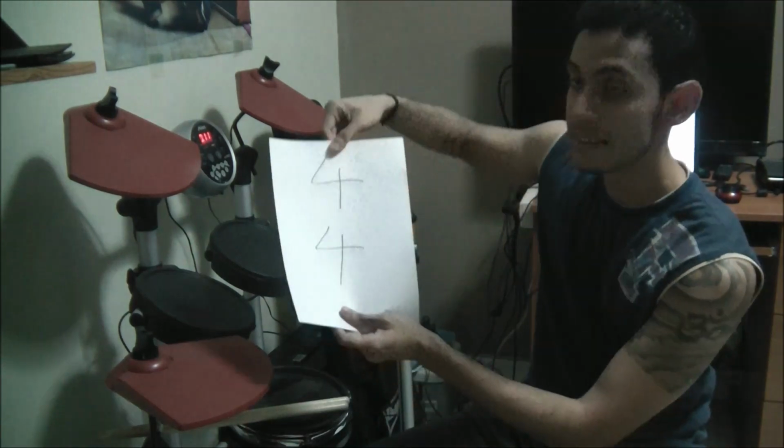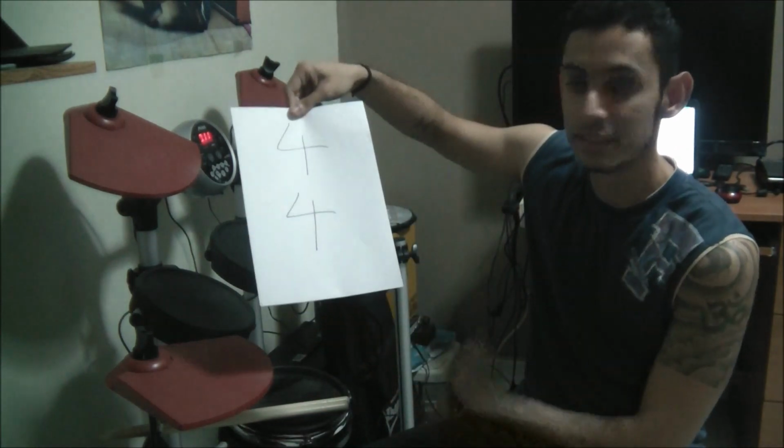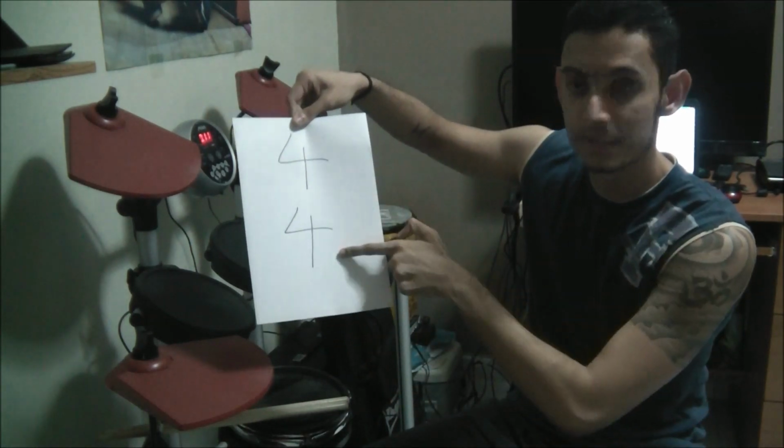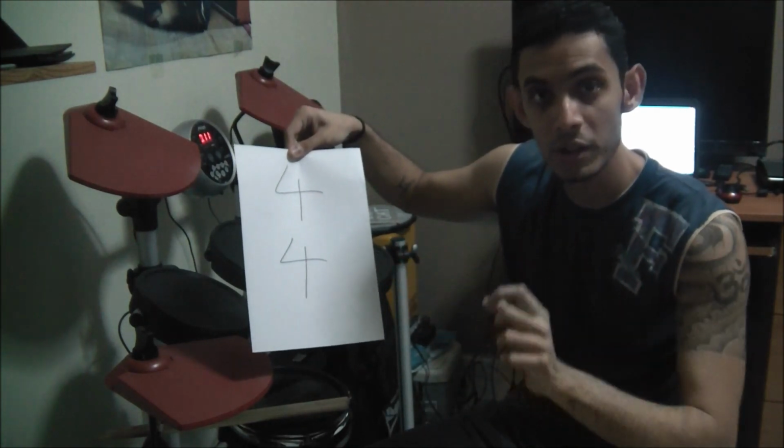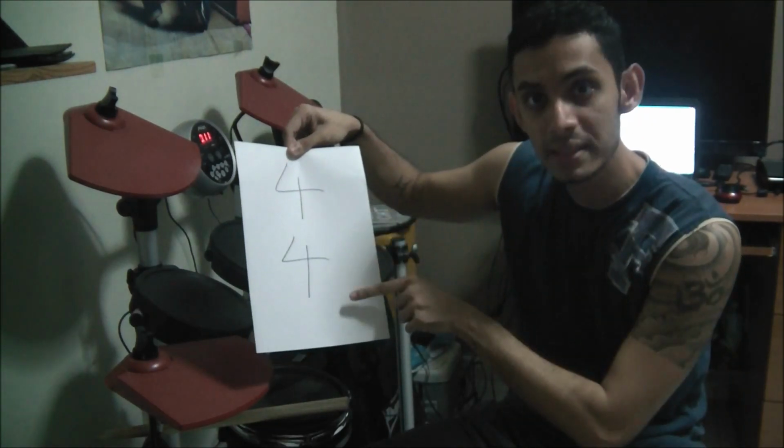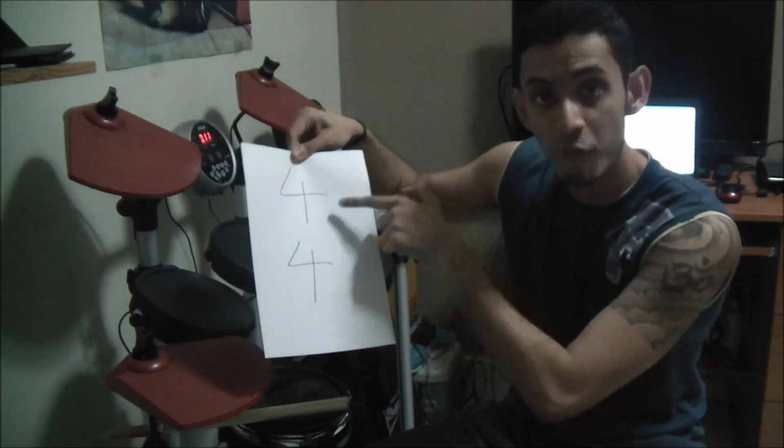Okay, so as you can see, there's two numbers here. There's the top number, the first 4, and there's the bottom number, which is the second 4. What the top number tells you is the maximum number of notes you can place in a bar or in a measure. The bottom number tells you the duration or the note value of each of those notes. So in other words, 4/4 means that you can place a maximum of 4 quarter notes in a bar or in a measure. That's basically it.